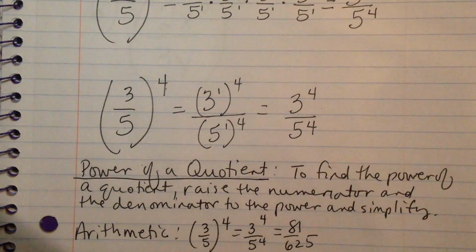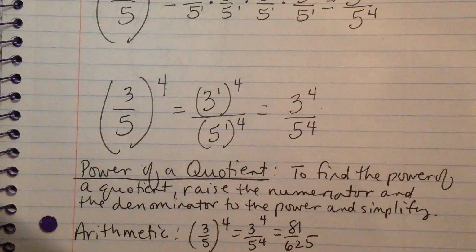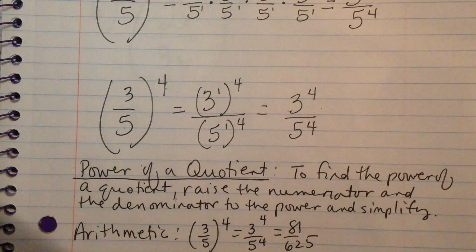3 to the 4th is 3 times 3 times 3 times 3. 3 times 3 is 9. 9 times 3 is 27. And 27 times 3 is 81. 5 to the 4th is 5 times 5 is 25. Times the third 5 is 125. Times the fourth 5 is 625. Use your calculator to raise those numbers to the powers.